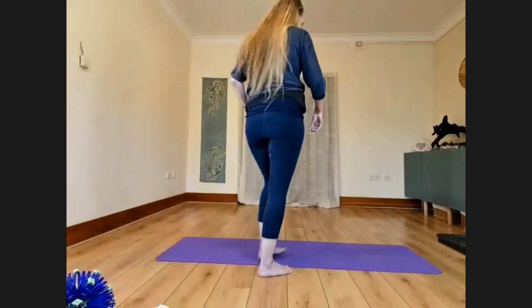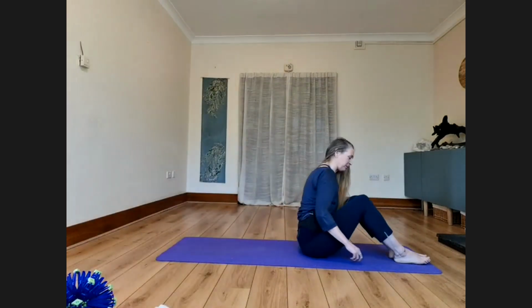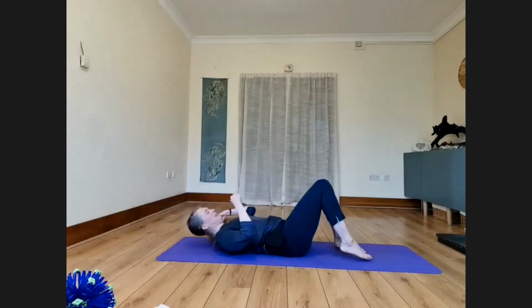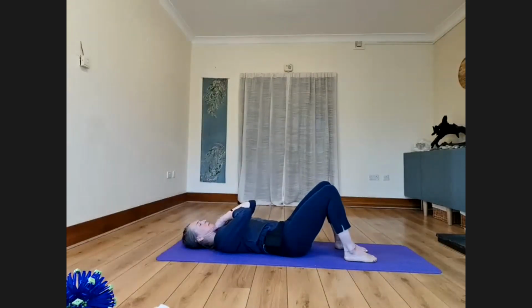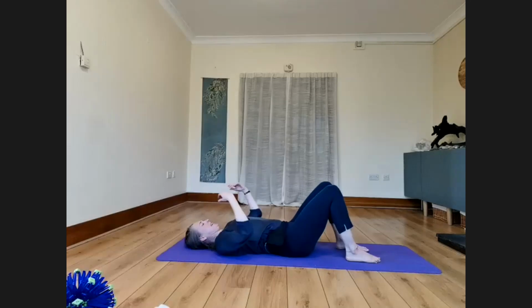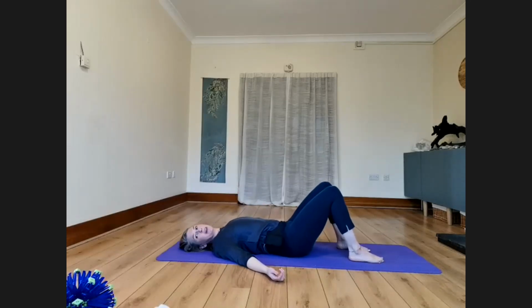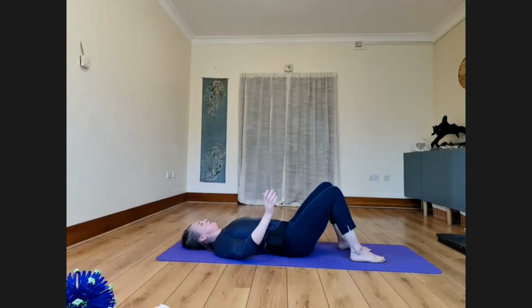So where we're going to travel into is something called pulsing. Some of you know it and some of you don't. So I'm going to demonstrate it. So I'm on the back with the knees bent. And if I add a little push release from the feet, what happens is I get a movement that travels up through the body.